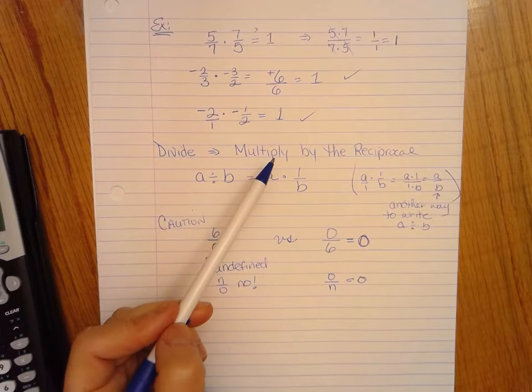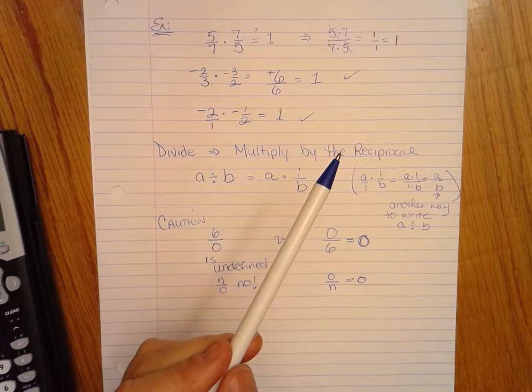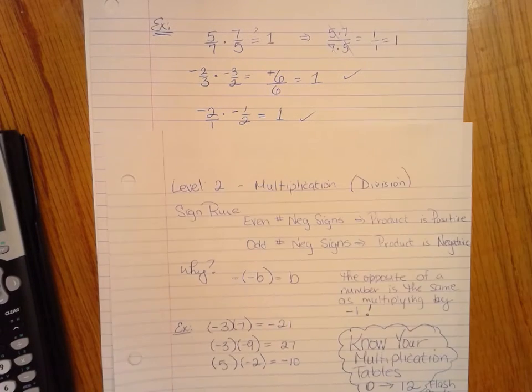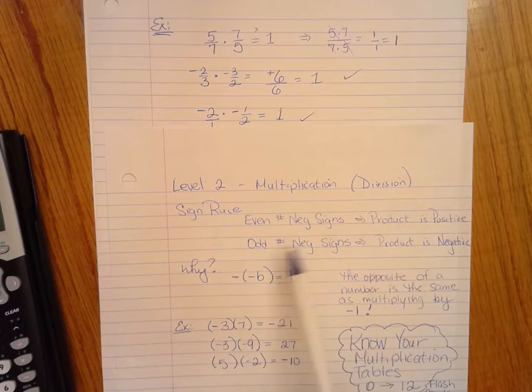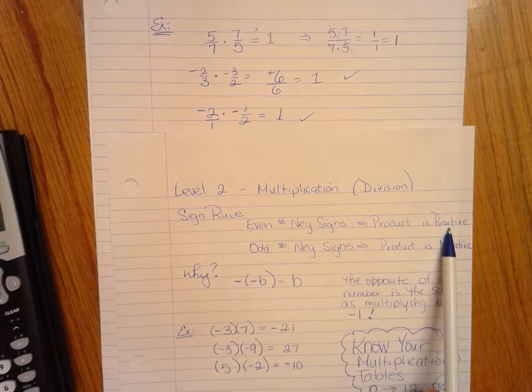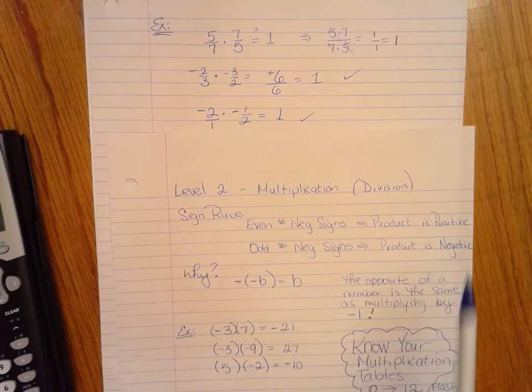So if division is multiplying by the reciprocal, it has exactly the same sign rules as multiplication. That is, when I have an even number of negative signs, the product is positive. When I have an odd number of negative signs, the product is negative.